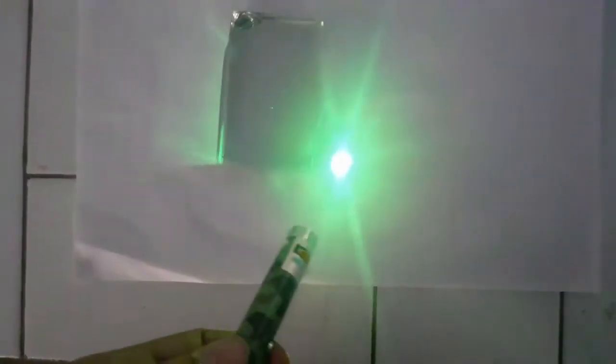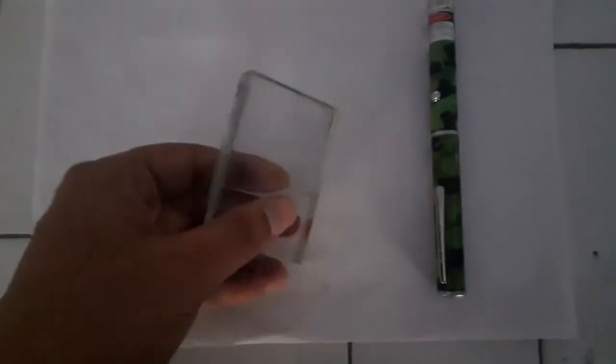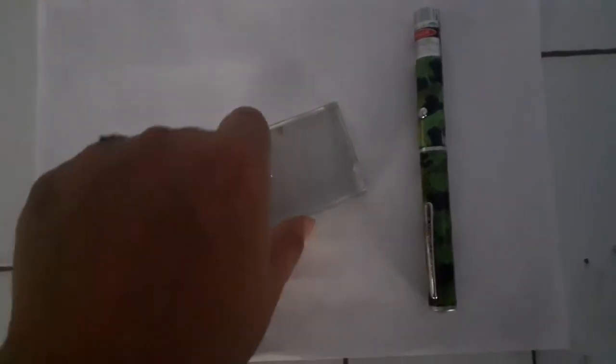So in this demonstration, we have one laser pointer, which is a green laser, and a glass slab which can provide us the glass medium for the refraction. Around this glass slab you can see that there is a medium of air, but inside there is a denser medium, a glass medium.